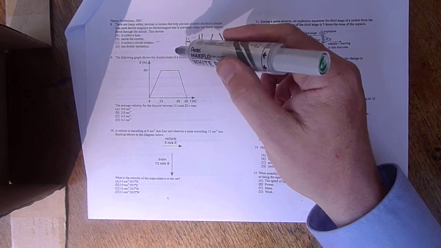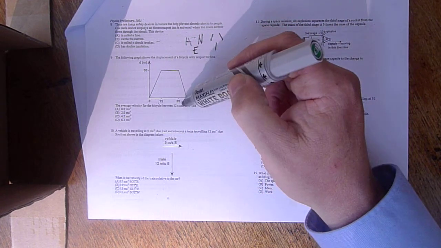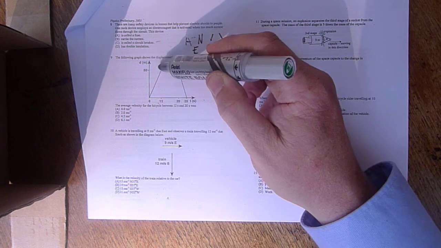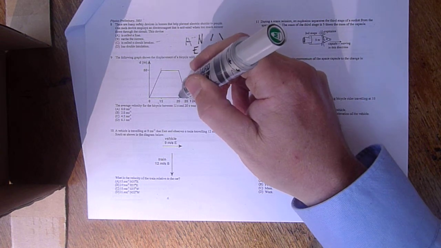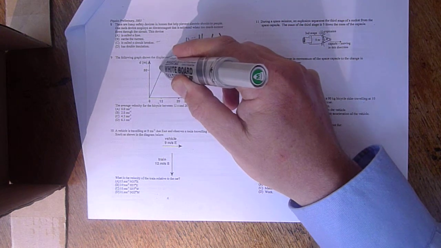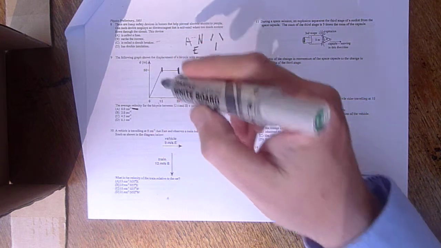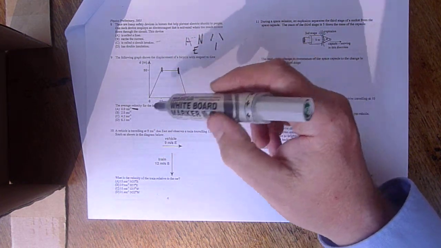Okay, the following graph shows the displacement of a bicycle with respect to time. The average velocity of the bicycle between 12 and 20 seconds. Well, the displacement didn't change between those times, so it's 0. Okay, and also if you went from 0 to 25 seconds, it would also be 0.